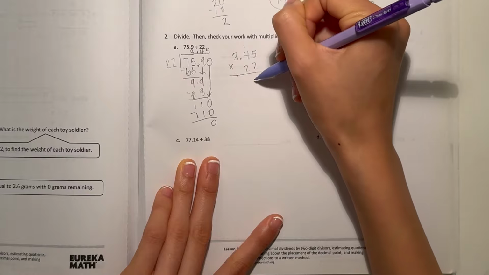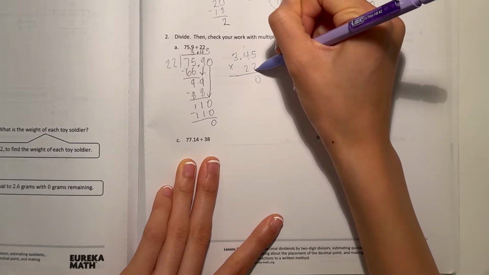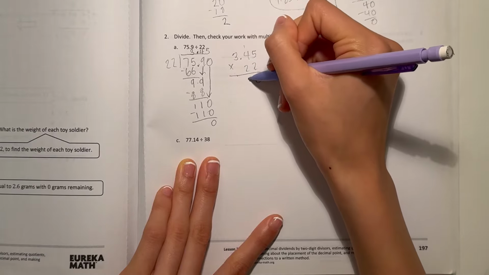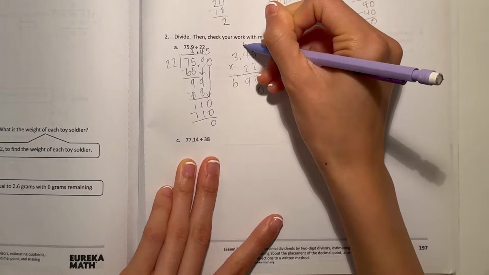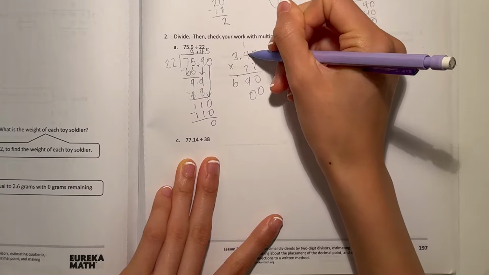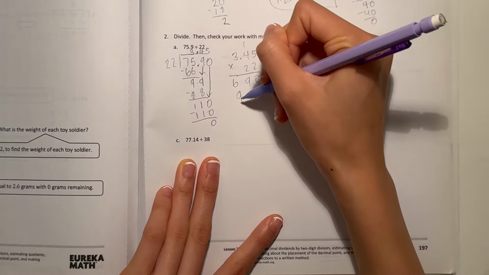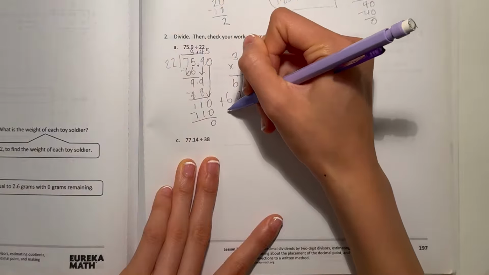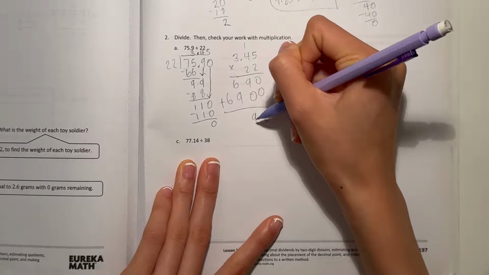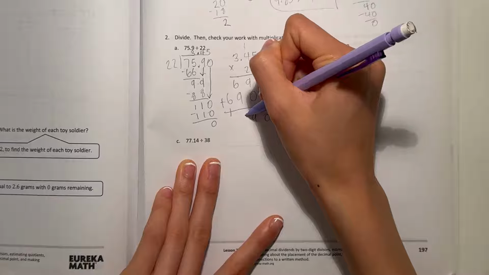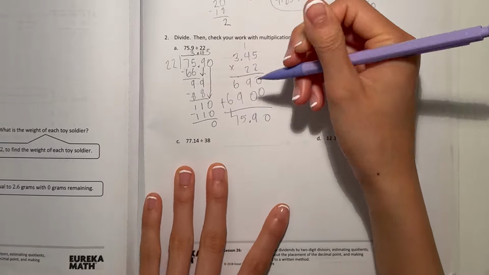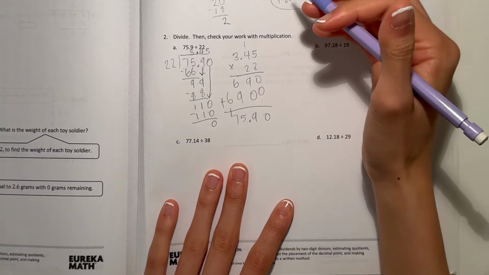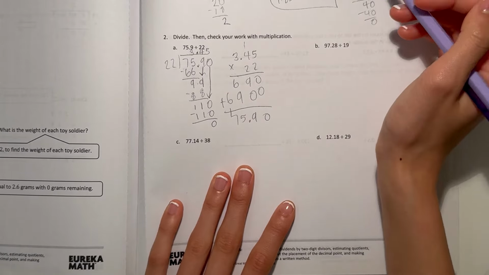5 times 2 is 10. 4 times 2 is 8, plus 1 is 9. 3 times 2 is 6. Add a 0. 5 times 2 is 10. 4 times 2 is 8, plus 1 is 9, and 3 times 2 is 6. If we add that all together and bring our decimal point down, 75.9. So our answer matches up. That means our quotient is correct.